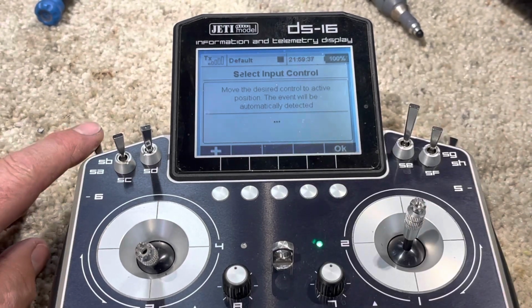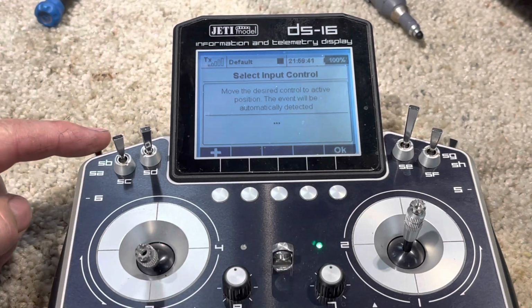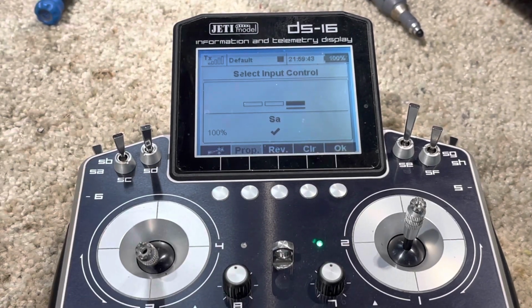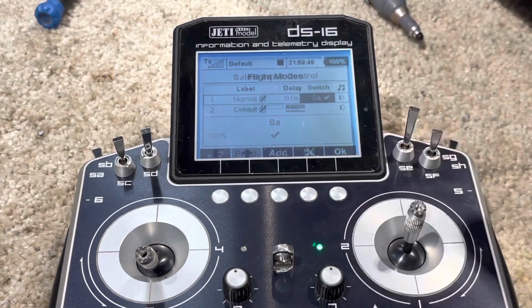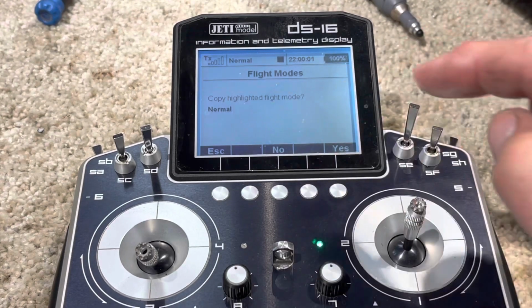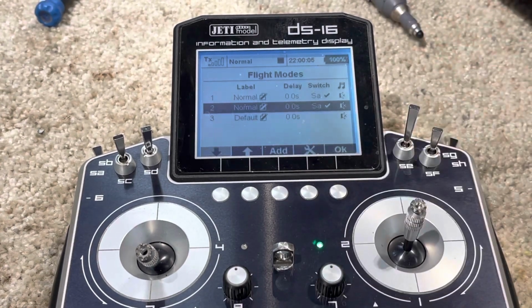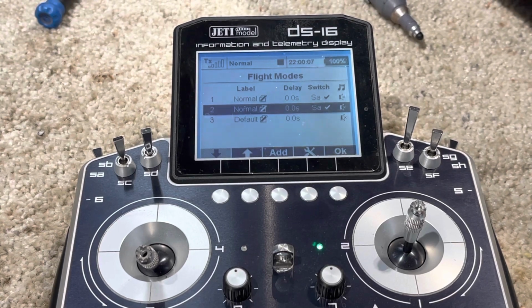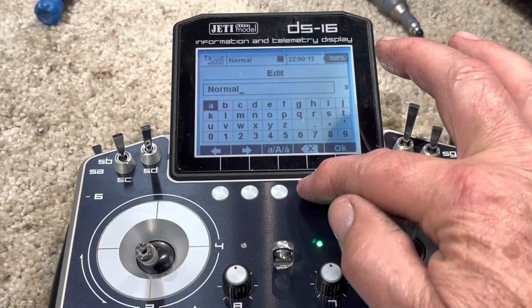And I want normal on my switch A, and I want it to be down. This would be how I set up all my helicopters. I have that as off. I need more flight modes. So I'm going to add one. It says you can copy that over there, which is fine. So I'm going to say copy, and I'm going to go up to here, and I'm actually going to rename this to idle.